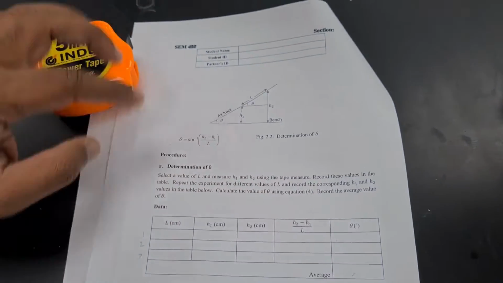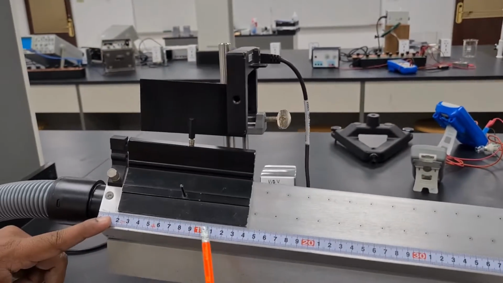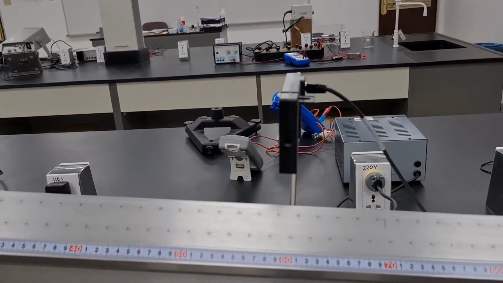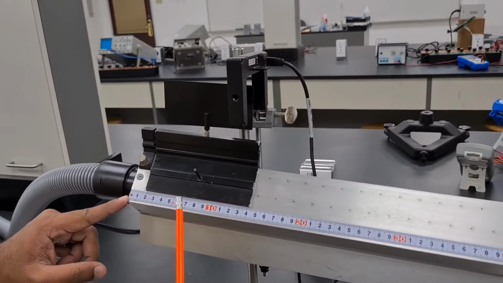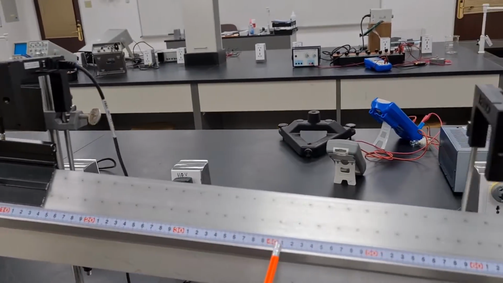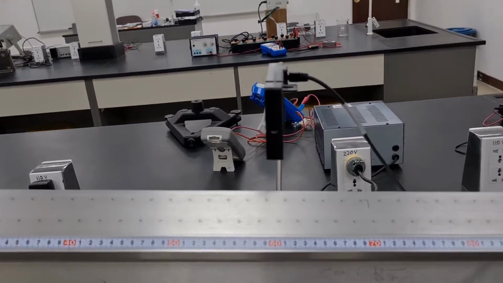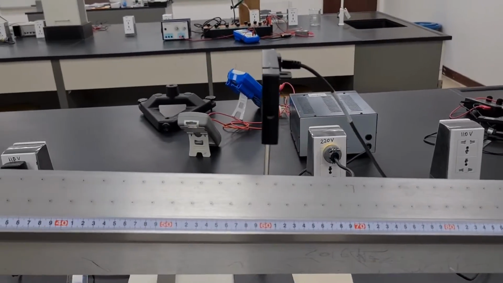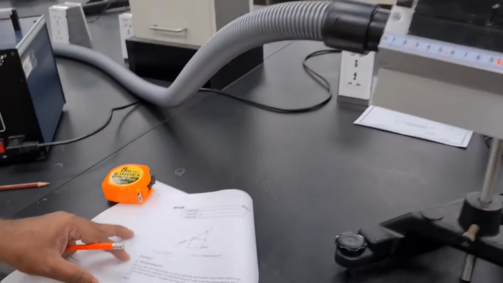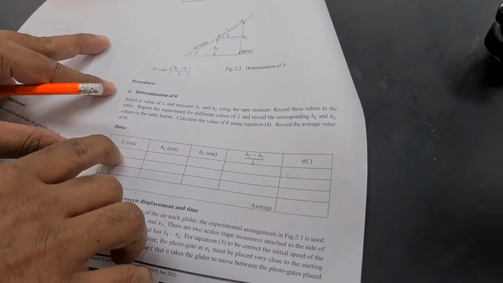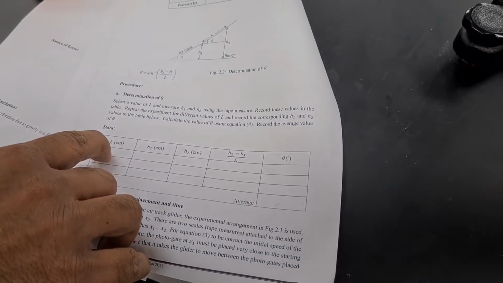So now I'm going to explain what your L is. If you see the photo, if you see the air track, there are different readings. Am I right? Starting from 0, 1, 2, 3, 4, 10, 20, 30, 40, 50, like that. Different readings are there. So if you want to write the value of L, choose any two readings from the scale.